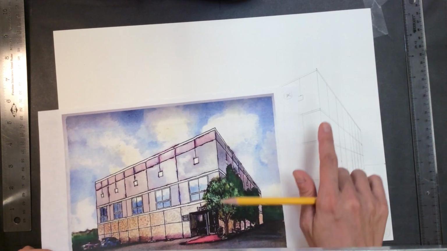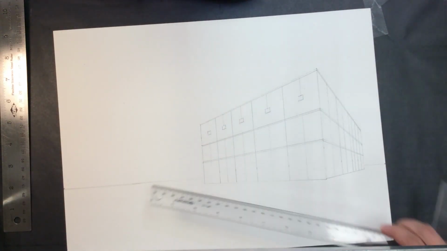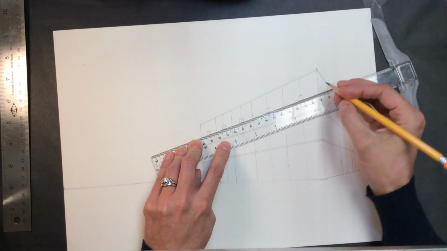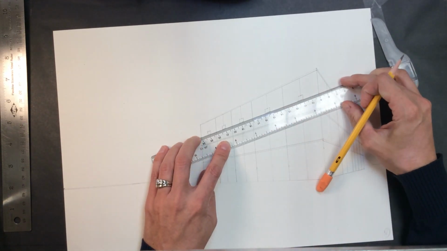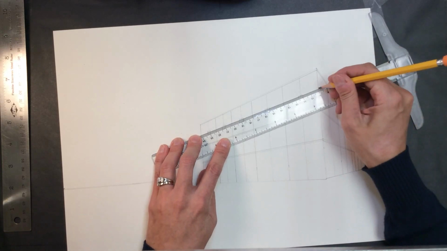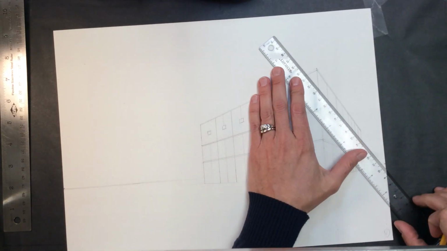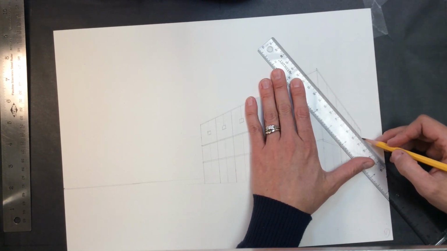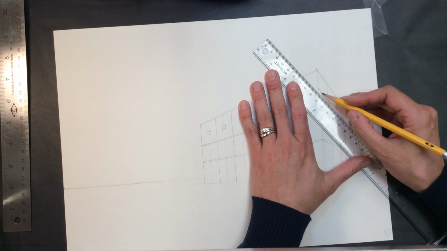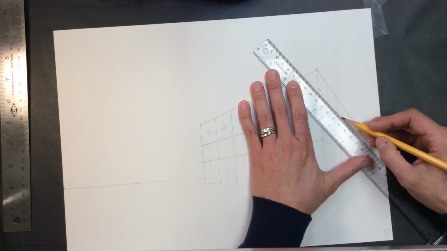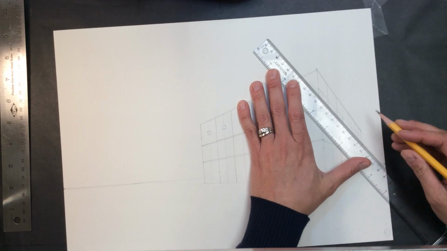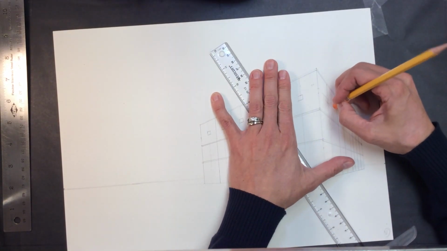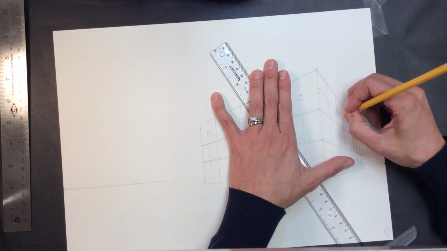We've got our boxes. Now, what about over here? Well, using that same orthogonal, let's just go ahead and make a little mark on the corner of our building. And we'll use that to line up to our right-hand vanishing point. Actually, I don't really need it all that distance. I need it here, here, here, here. So let's go through and erase. I got carried away there, didn't I?